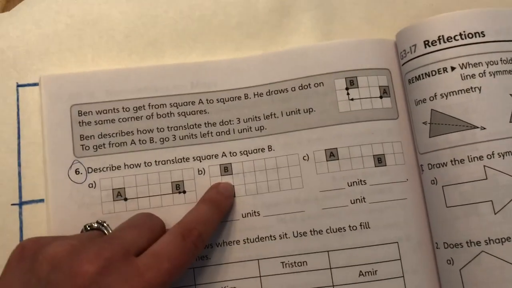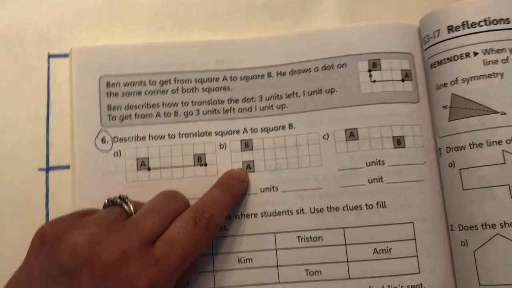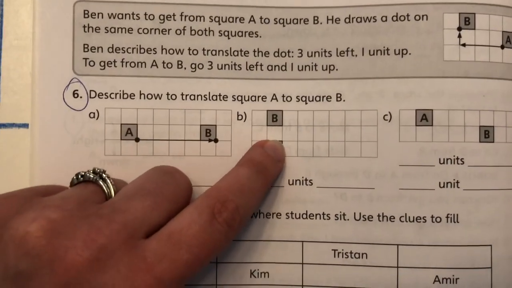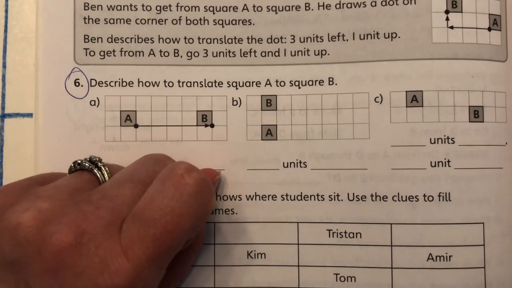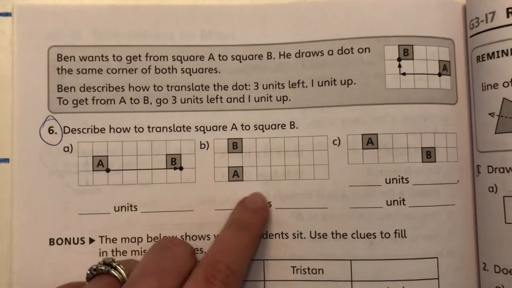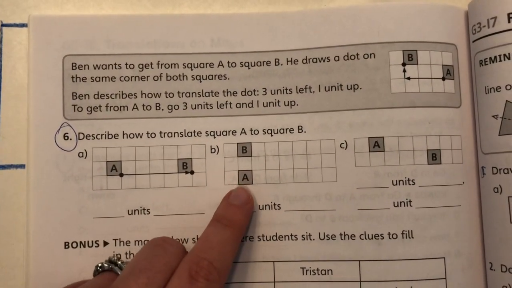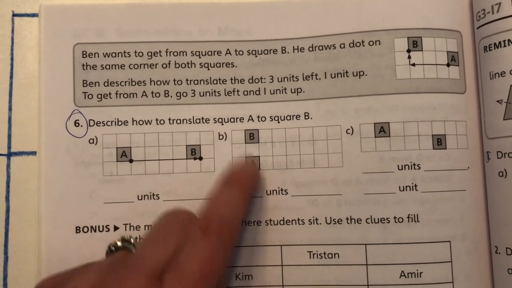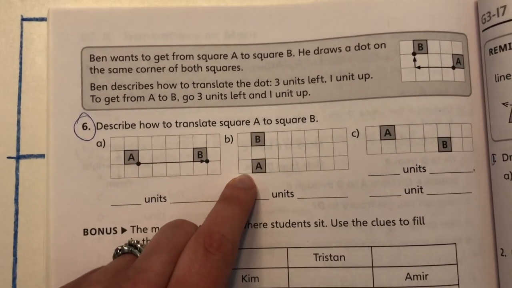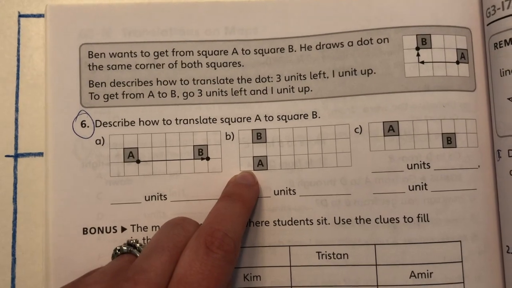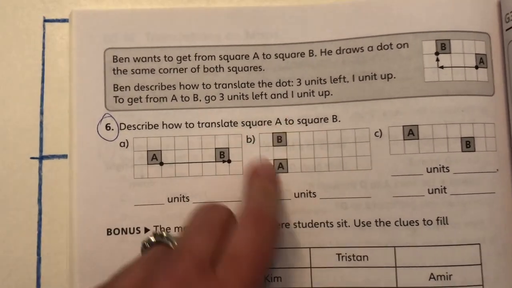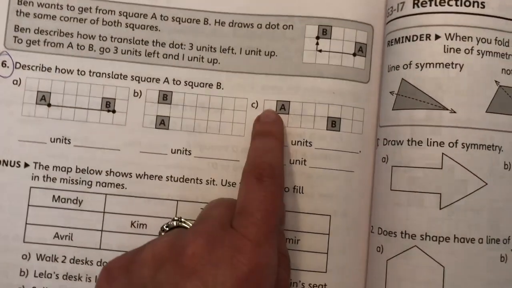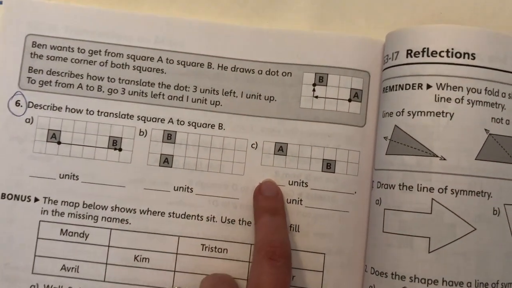If you say that you move from A to B, you're going to move 1 up. That's not correct, because I need to put a dot on the corner of each of these and figure out how to get from one dot to the next, okay? So for this one, if you say it's 1 unit up, you're wrong. Take a look at that again. And this one, you're going to have to move down and to the right.